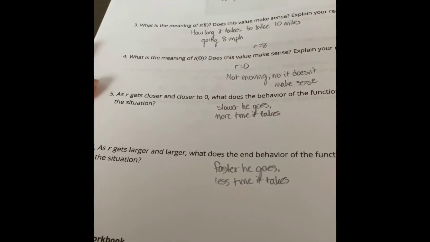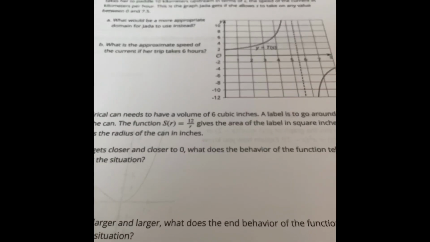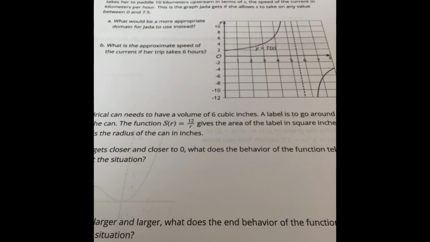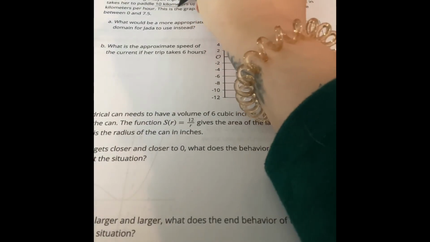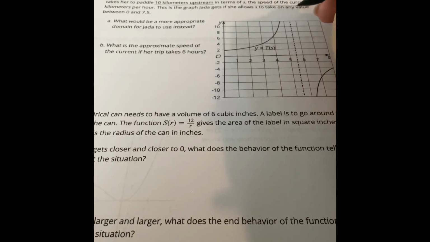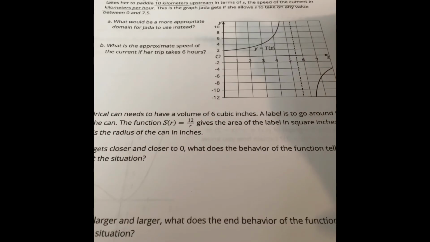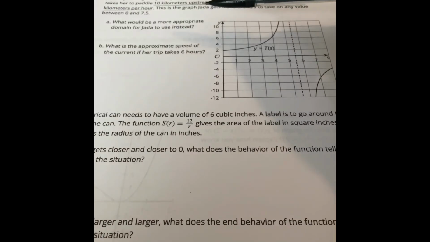So I'm not going to talk about 17.3 because that is a card sort, but we are going to do some practice problems. In practice problem 1, Jada's planning a kayak trip. She finds an expression for the time T of S in hours it takes her to paddle 10 kilometers upstream in terms of S, the speed of the current. And we're using kilometers per hour. So this is the graph she gets, and we're looking from 0 to 7.5. What would be the more appropriate domain for Jada to use?